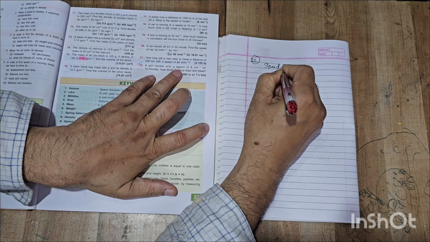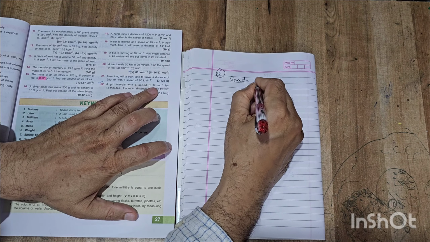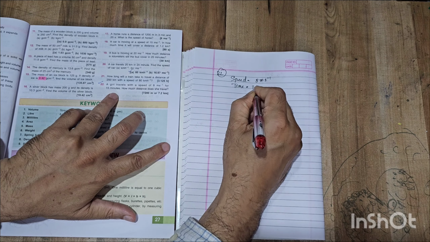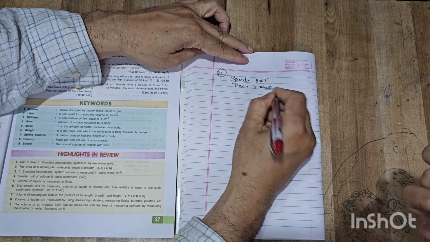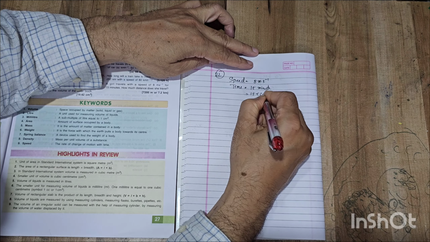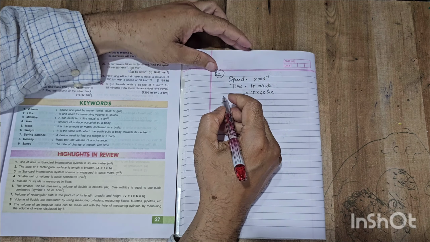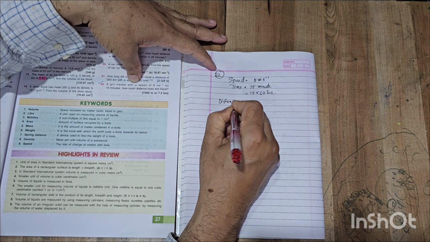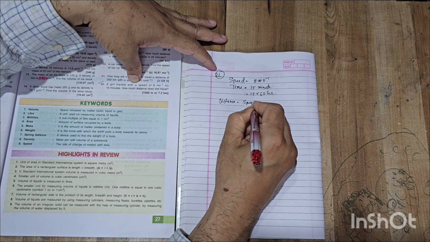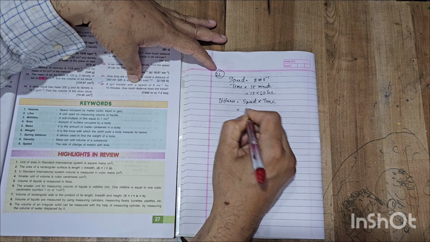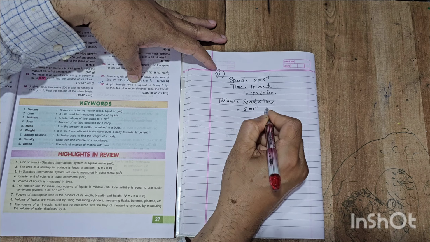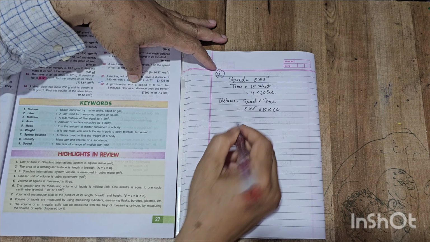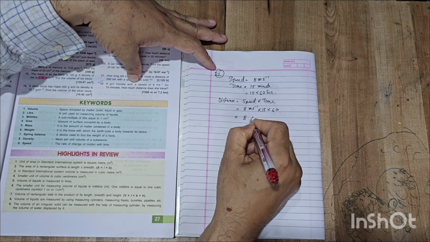Speed is 8 meter per second, time is 15 minutes, so it is equal to 15 into 60 seconds. Now how much distance? Distance is equal to speed into time. Very good. 8 meter per second into time, 15 into 60. If you don't write the unit, that's also okay. So 8 into 15 into 60.